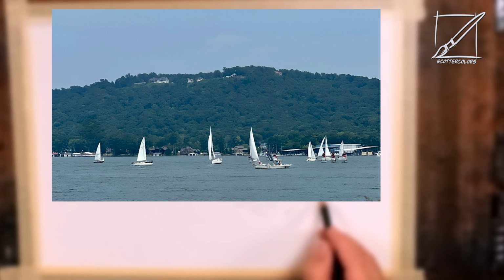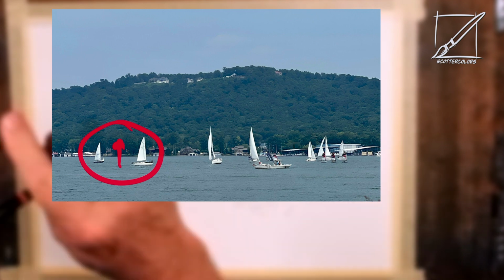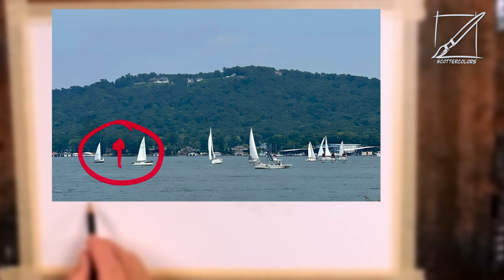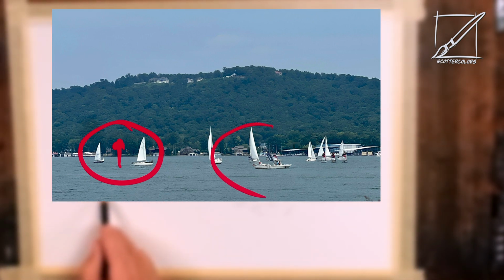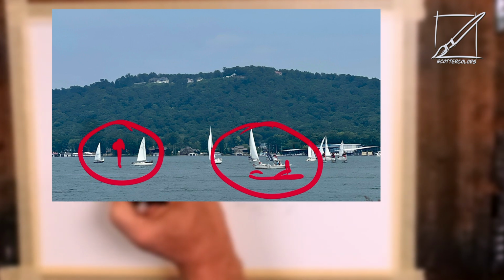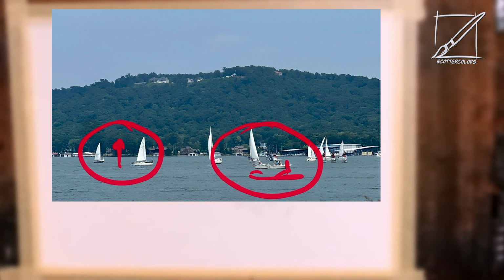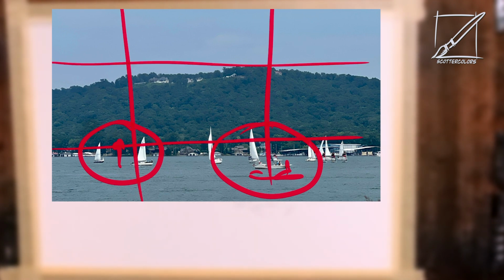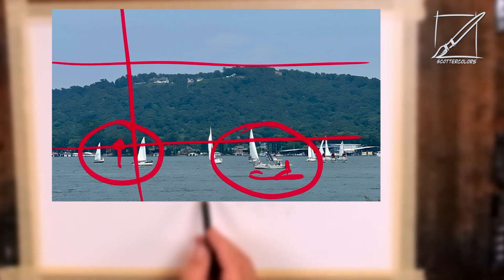So we're going to take these 2 boats and group them closer together and push them back just a little bit, and then we're going to take a handful of these boats, probably 3 of them, and put them here and bring them down just a little bit, and that's going to be our hero of the painting. Our center of interest will be here. So that's that problem solved. Now if you look at the rule of thirds, that's going to generally put our center of interest right in the intersection, which is where we want it to be. So that's problem number 2 solved.